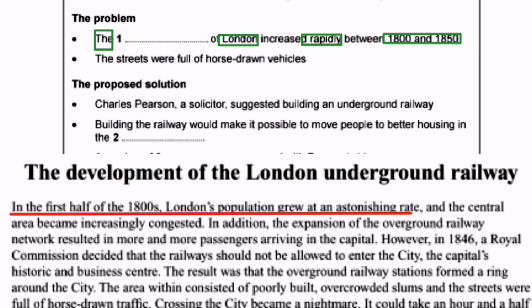In the first half of the 1800s. This is the main clue because the first half means 1800 to 1850. And this is the keyword in the passage and also in the first question of the summary. London's population grew at an astonishing rate.